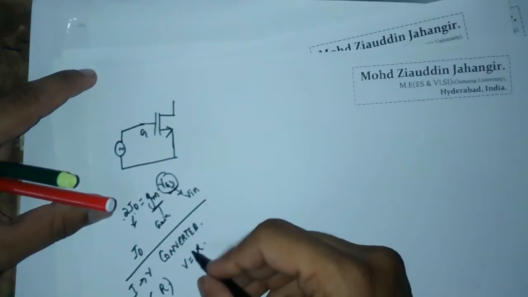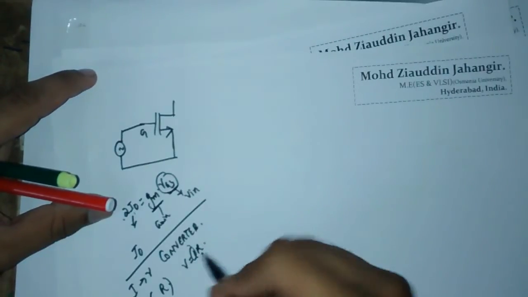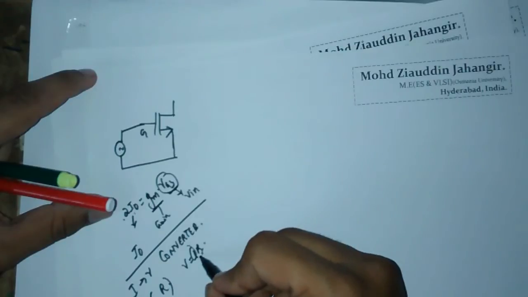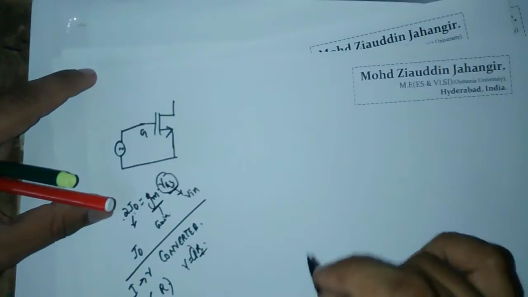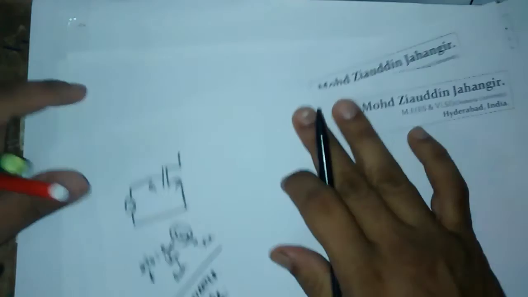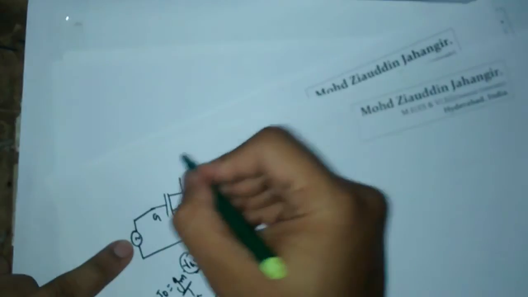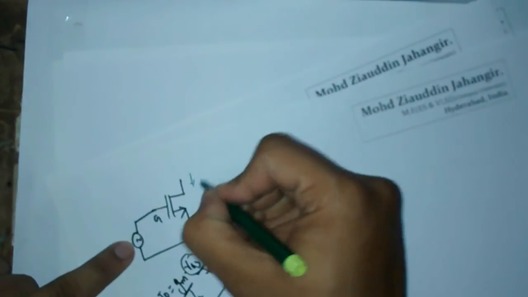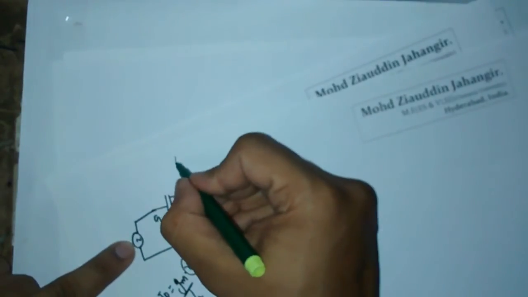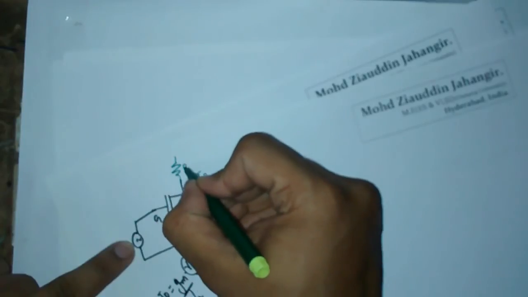So therefore, if you have a current, and you allow that current to pass through a resistor, you will be generating a voltage. So that is why in order to make this circuit an amplifier, you have to allow this ID to pass through a resistor.